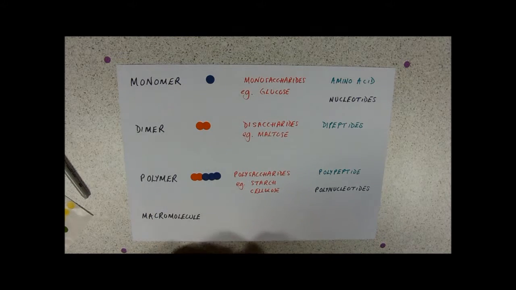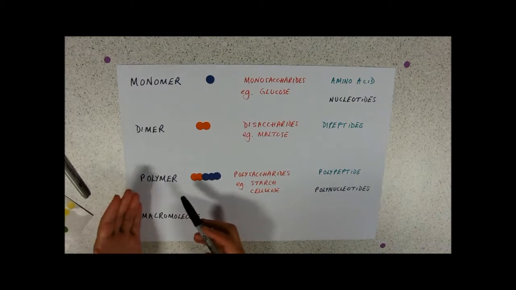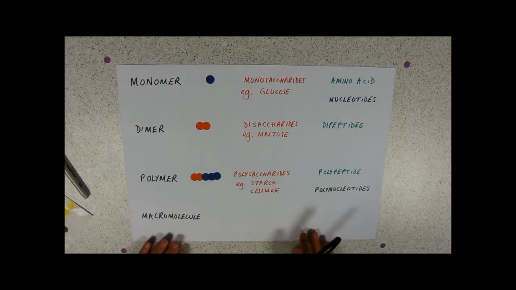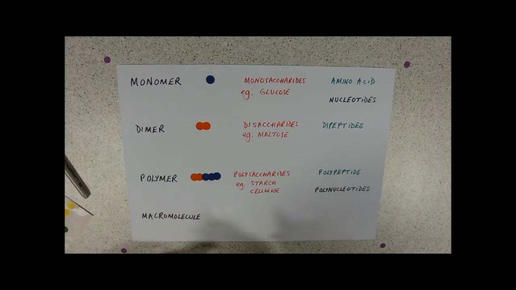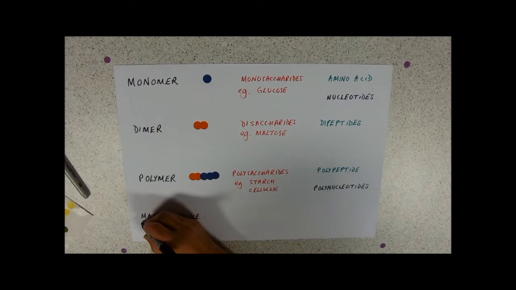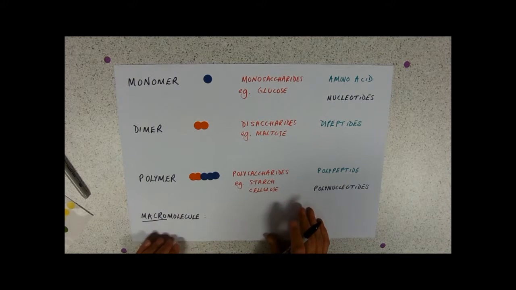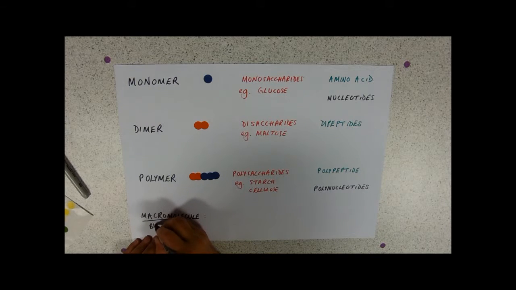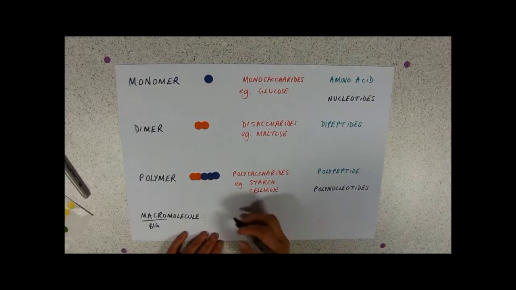Lipid or fat is a big molecule. Obviously polymers are big molecules because you've got loads of monomers all joined together. But these are big molecules without repeating subunits. So a macromolecule, macro means big. Macro is a big supermarket. And here we're talking lipids or fats.